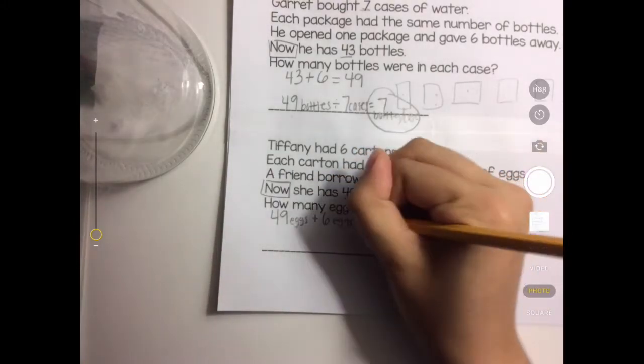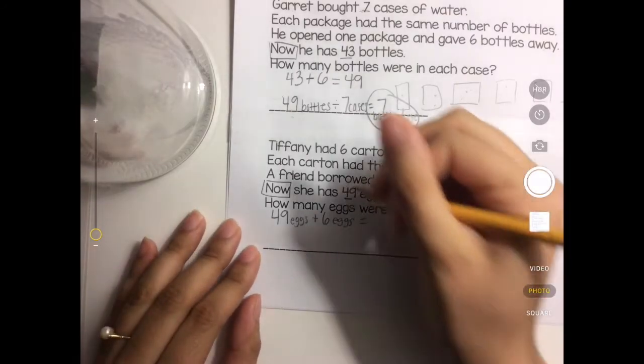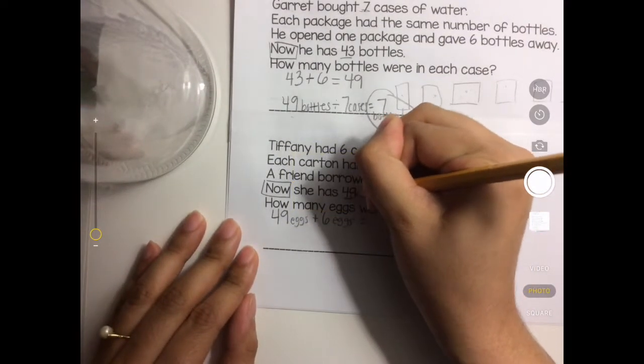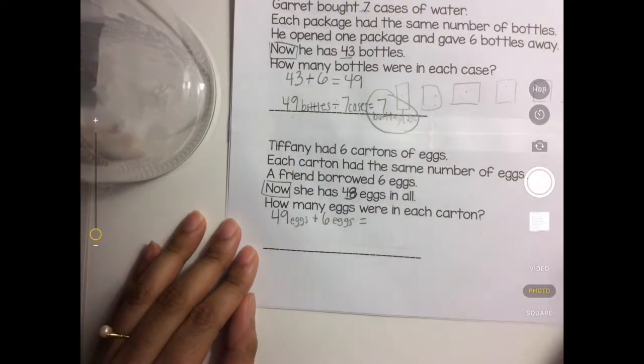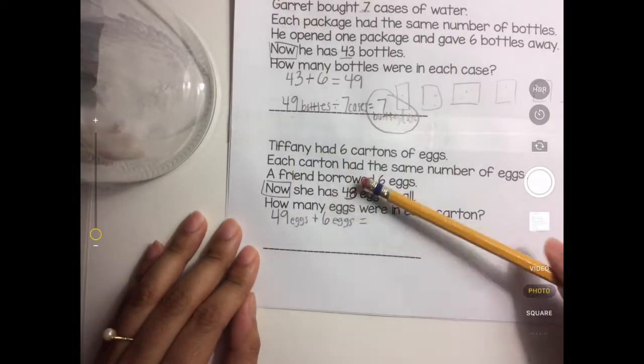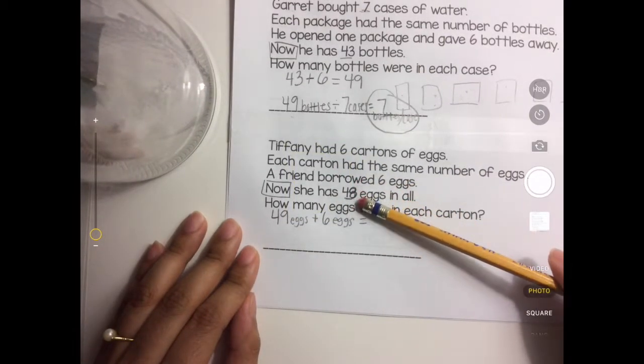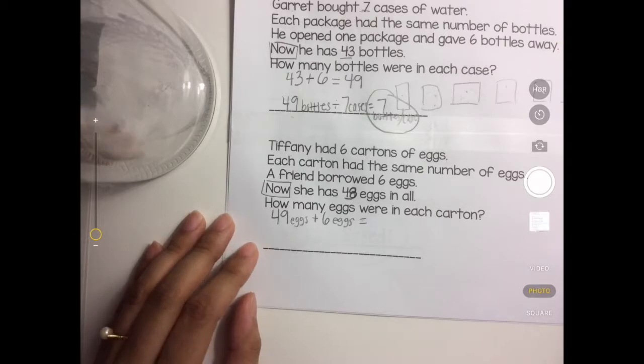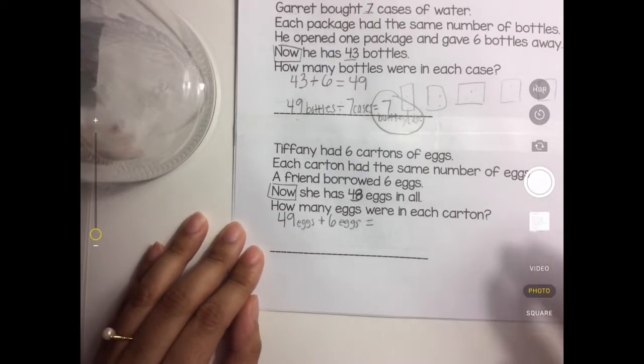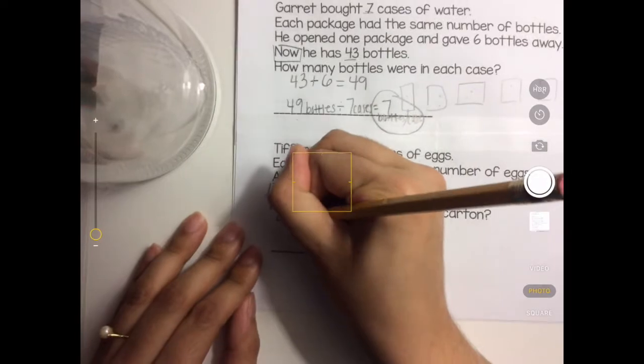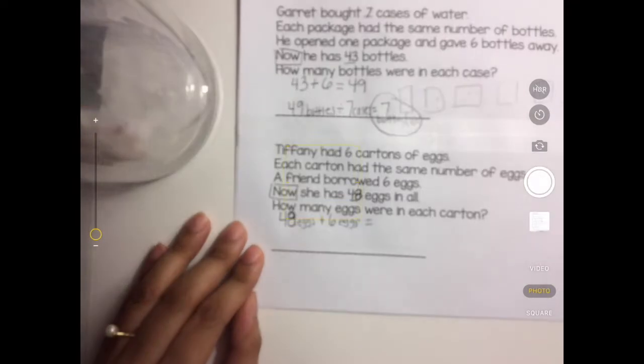That gives us, okay guys, I'm so sorry, but there was actually a typo in this. This number is actually supposed to be 48. So if you had a hard time with this question, this is the reason why. This is supposed to be 48, not 49, okay? There was a huge typo on this sheet. So, not 49, she has 48 eggs.